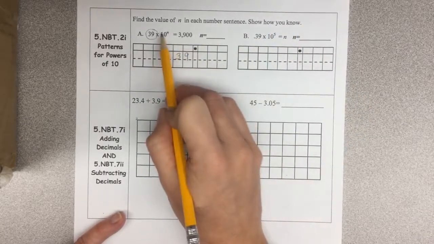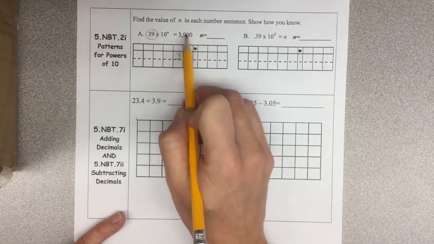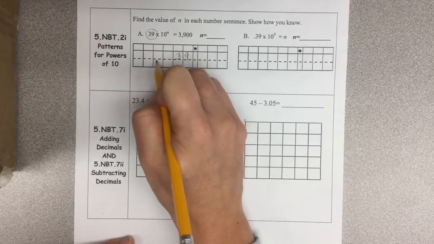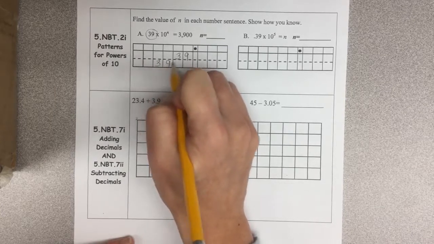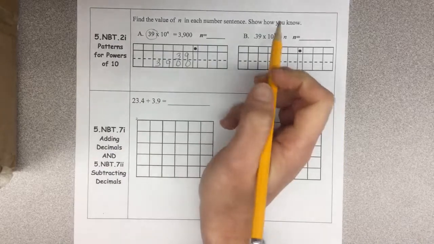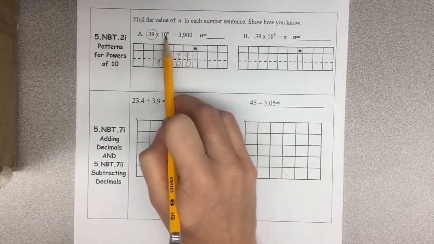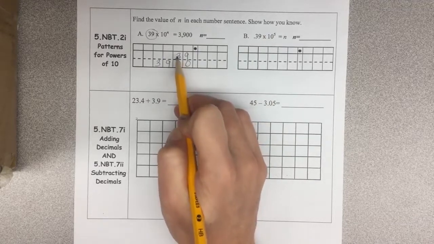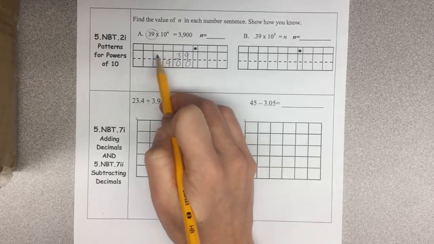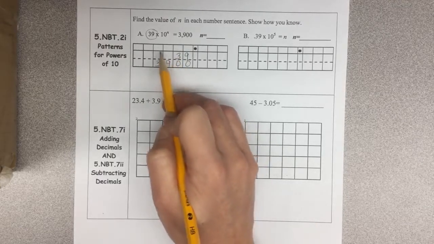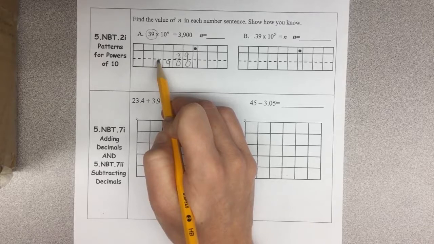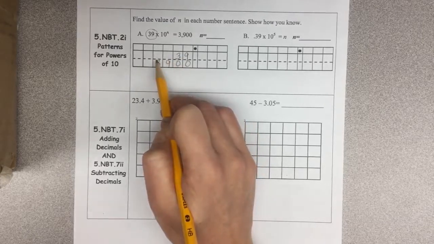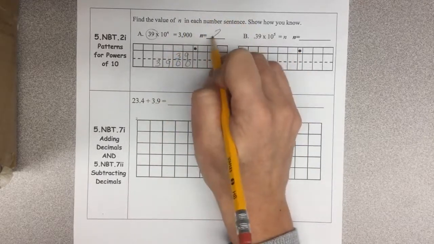And the result, when I multiply by powers of 10, will end up as 3,900. So I have 3 thousands, 9 hundreds, 0 tens, and 0 ones. Now to figure out what power of 10 I multiplied by, I can look at how many times my 3 here shifted on the place value chart. It shifted 1, 2 times to the left. So we multiplied by 10 and by another 10. So 10 to the second power.